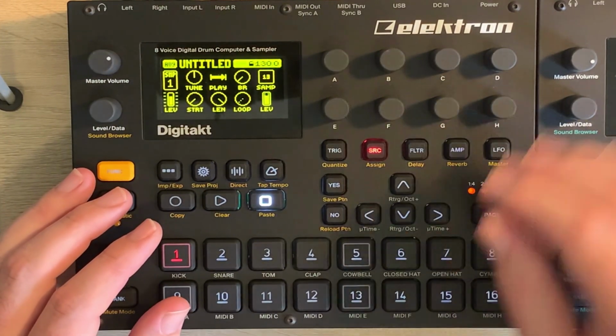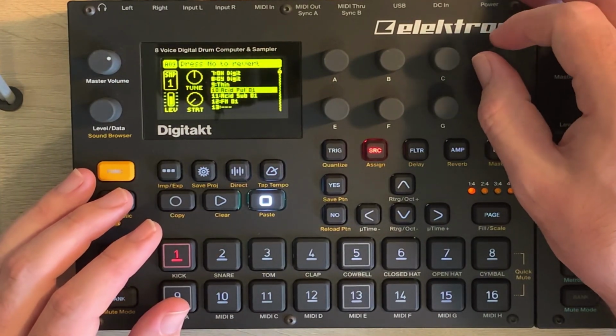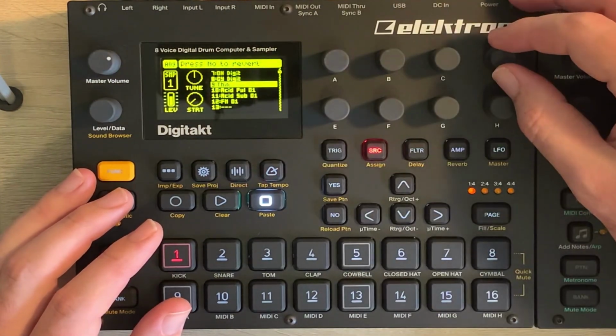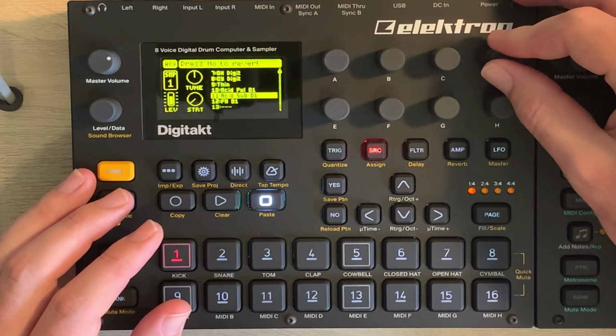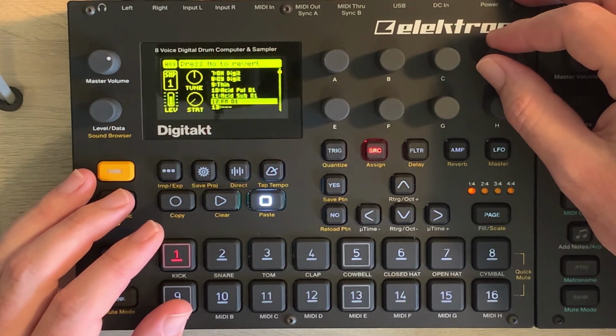First I'll load up some more because I only have a few. These 9 through 12. Hope you can read this. Thin, acid, pulse 1, acid sub 1 and FM 1.